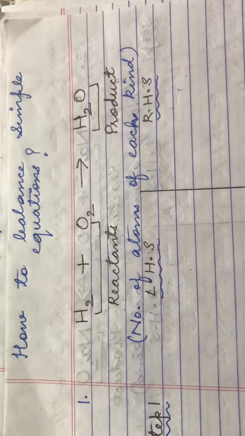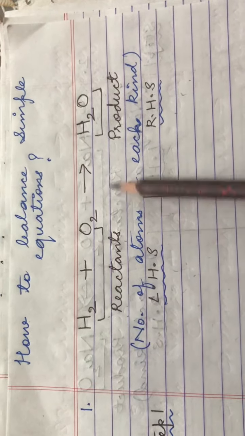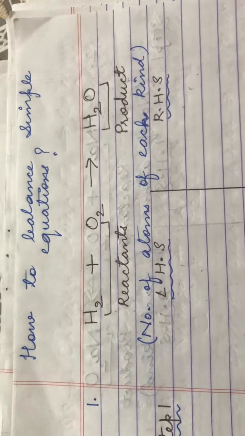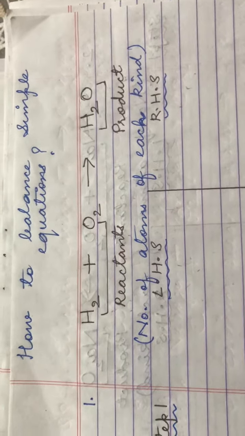I've taken the very simple example of the reaction of hydrogen with oxygen to form water. In order to balance any chemical equation, we need to make sure that each and every atom on the left hand side, that means on the reactant side, is always equal to each and every atom on the product side.